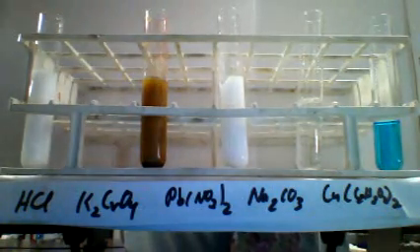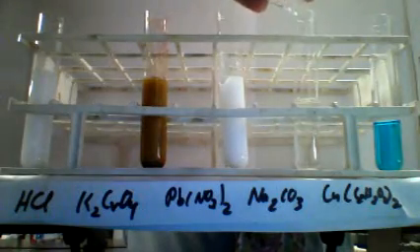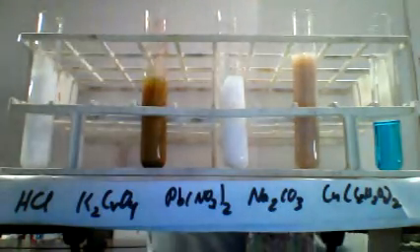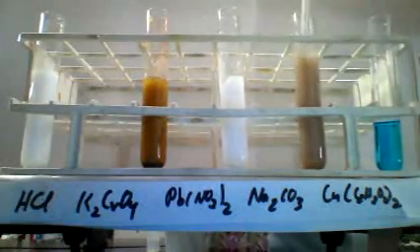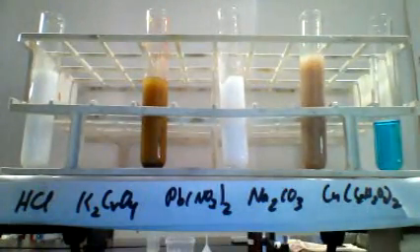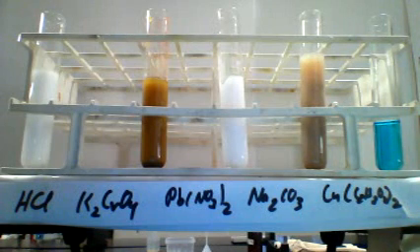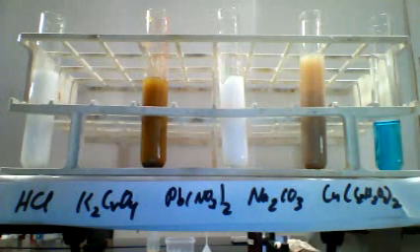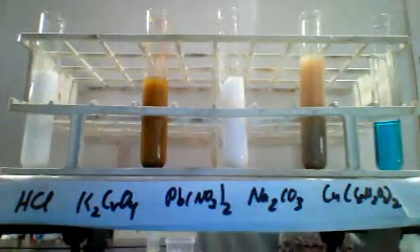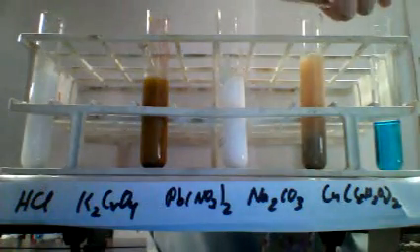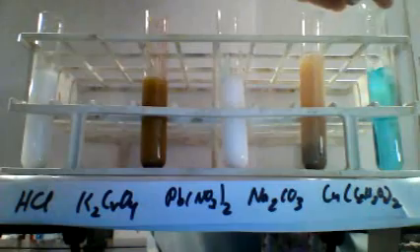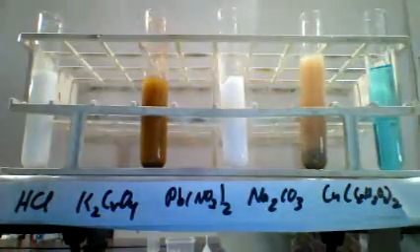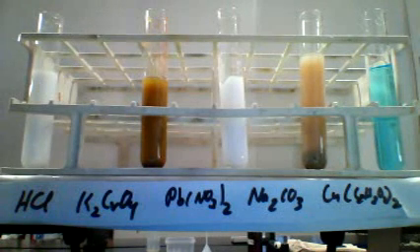Next, we'll add it to the sodium carbonate solution. Stir it around and observe the results. And finally, we'll add it to the copper acetate solution. Stir it around and observe the results.